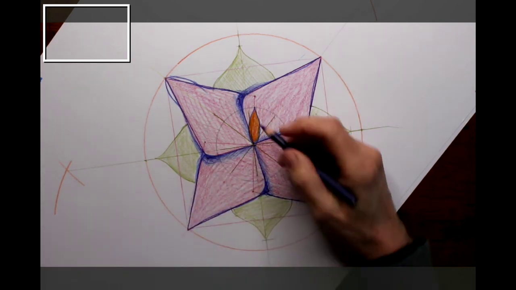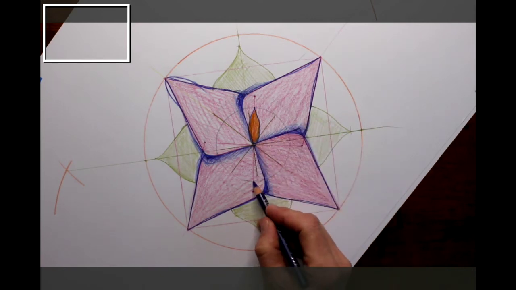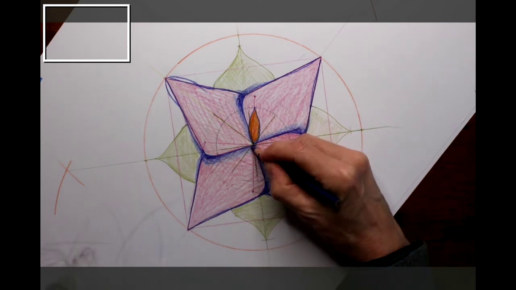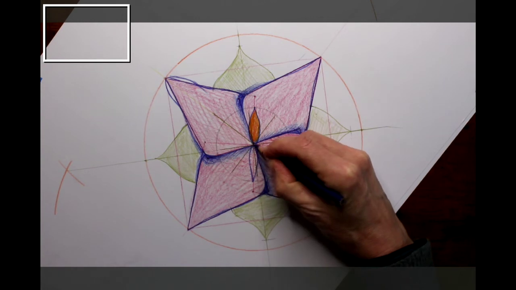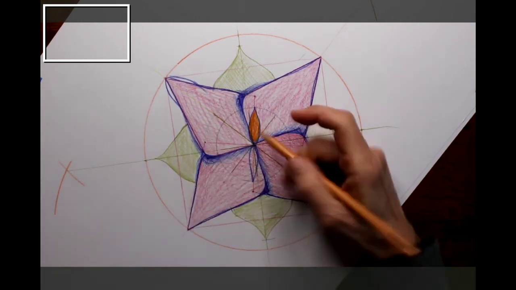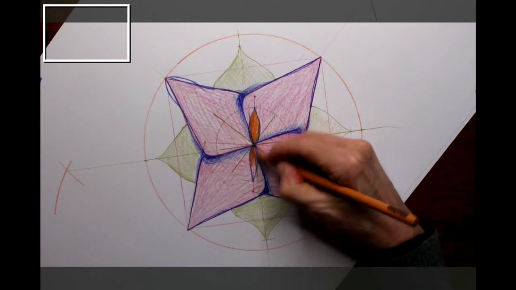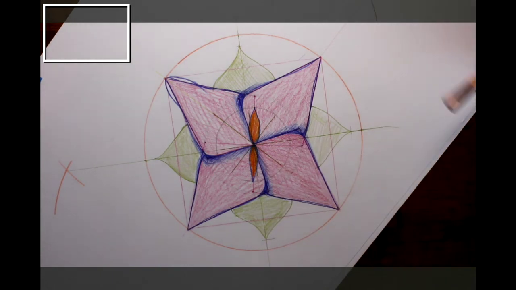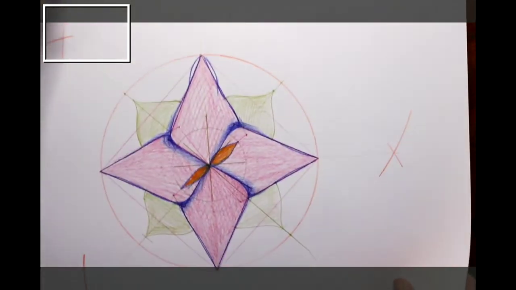I'm just going to go freehand at this point. I've got to remember to use this axis and use this circle as the outermost point of my petal. Then I'll rotate my paper because it's easier to work that way.